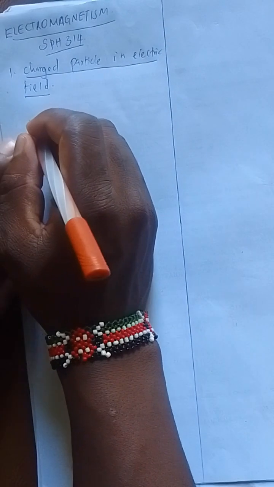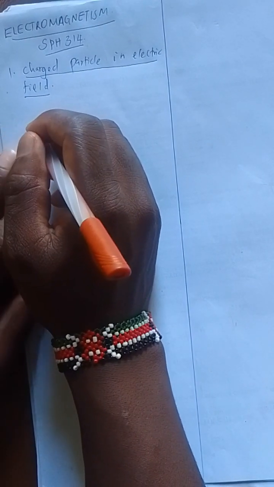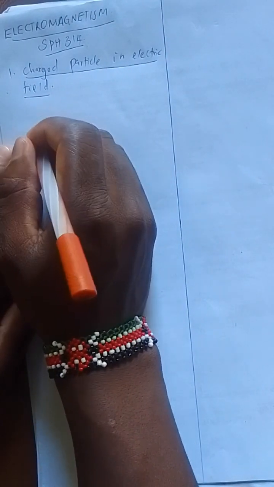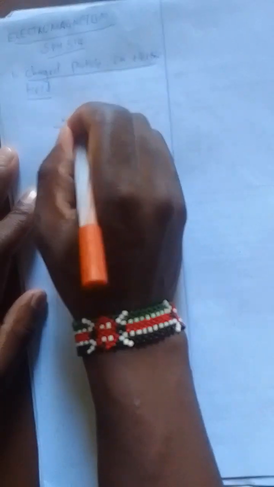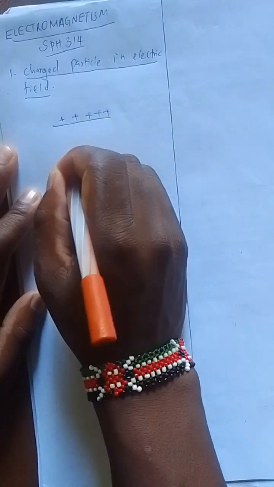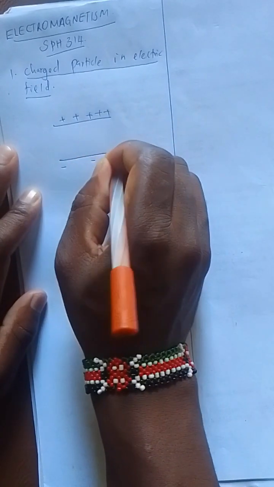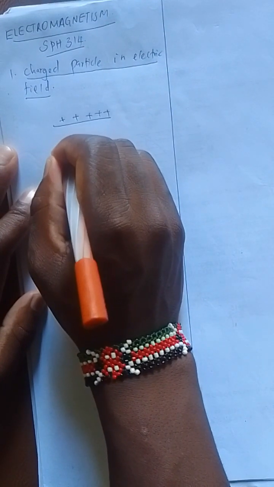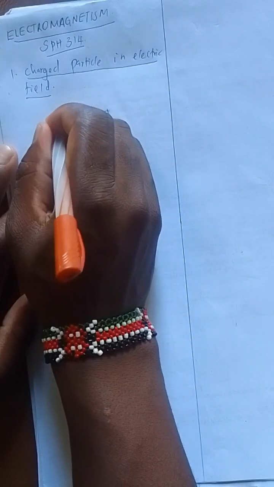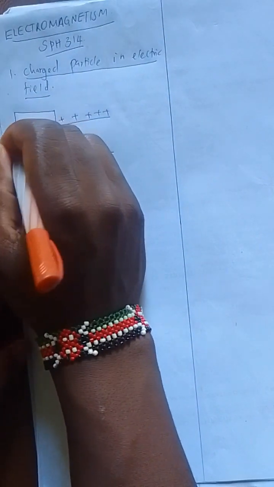Consider an isolated electric charge placed in an electric field. We consider an isolated charge placed in an electric field, and this is our electric field. This is the positive plate, and this is the negative plate. Now we have our charge, which is an isolated charge placed at this point. Let's call our charge Q. Now, of course, this is a potential.